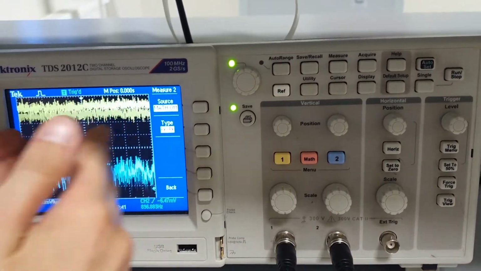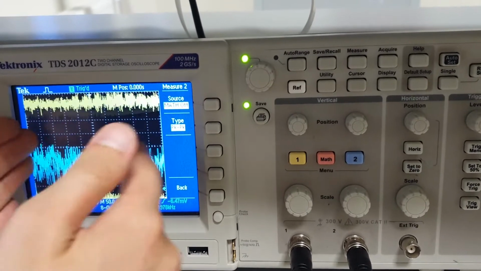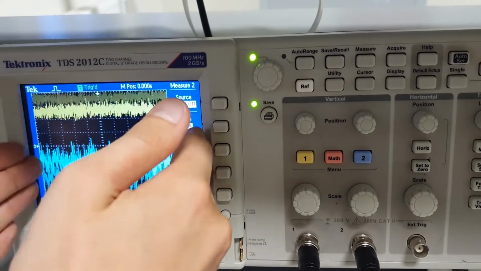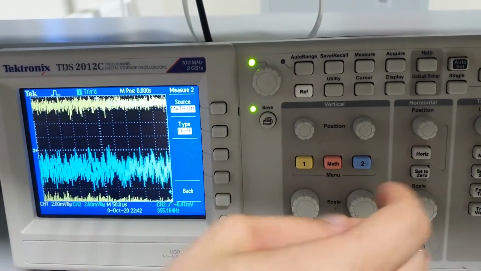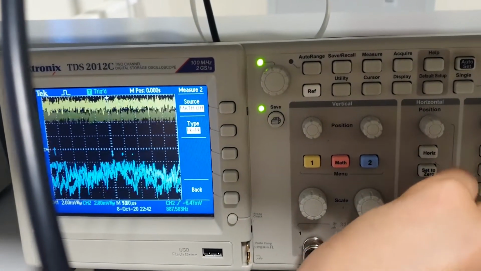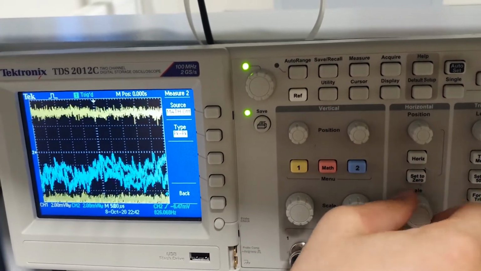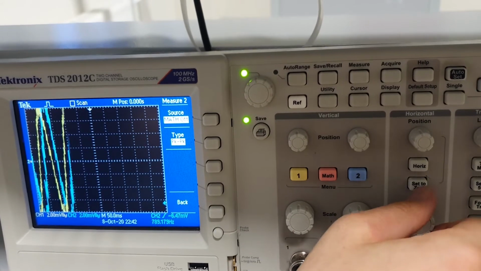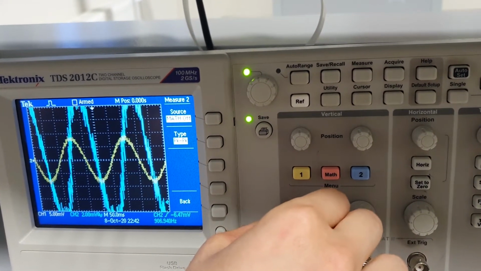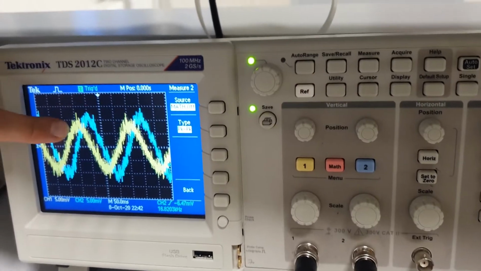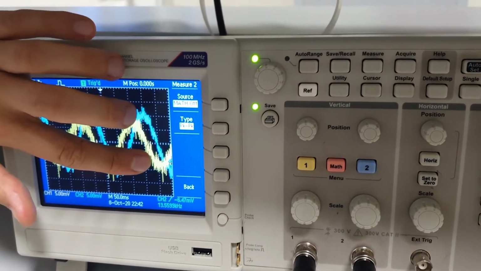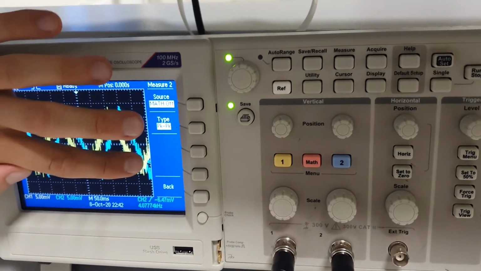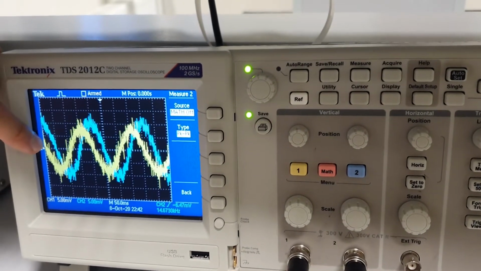Now, in order to see the cycle of the signal, we should maybe narrow or widen the time division by rotating that knob. Okay, a little bit over. Okay. The yellow signal represents channel 1, which is our input, as you remember. The blue one represents channel 2, which is the output.